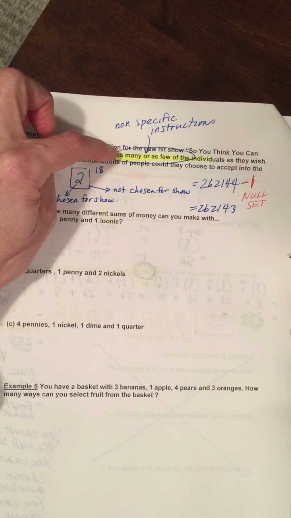Okay, let's keep going. How many different sums of money can you make with a quarter, a penny, and a loonie?